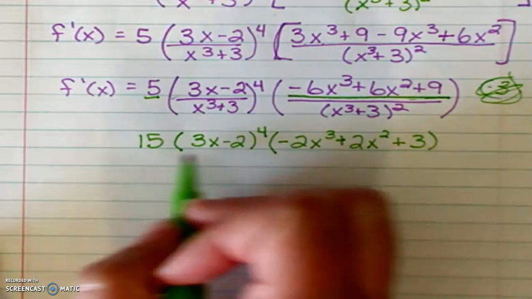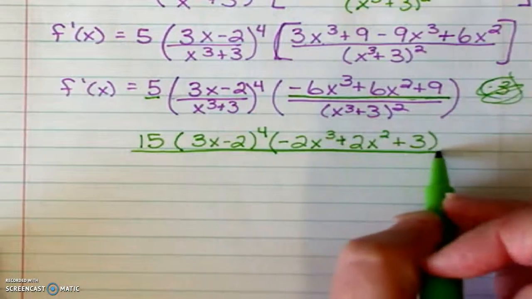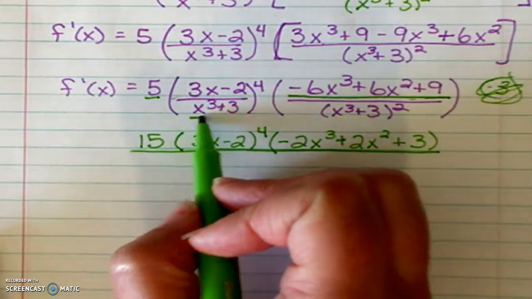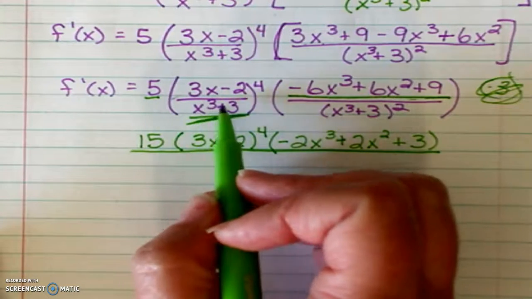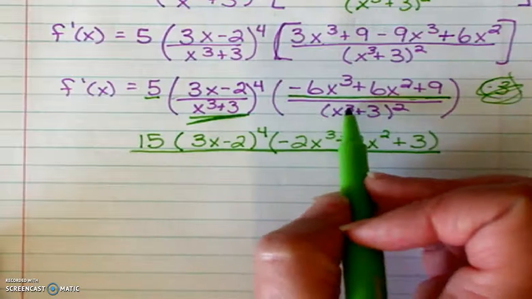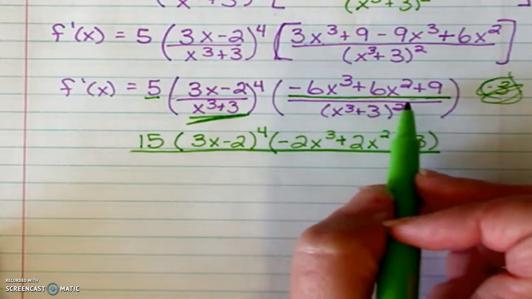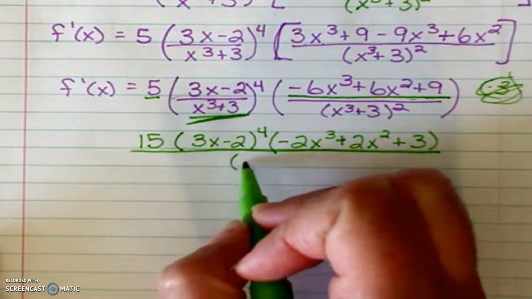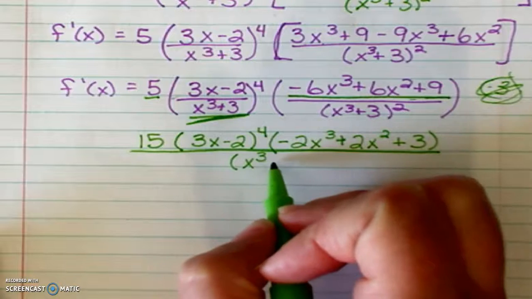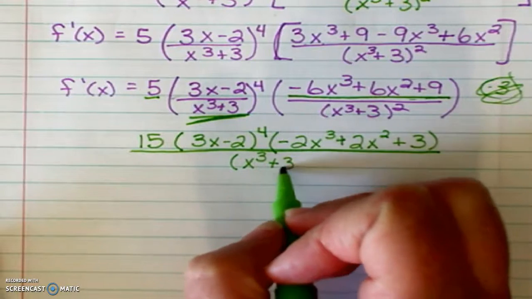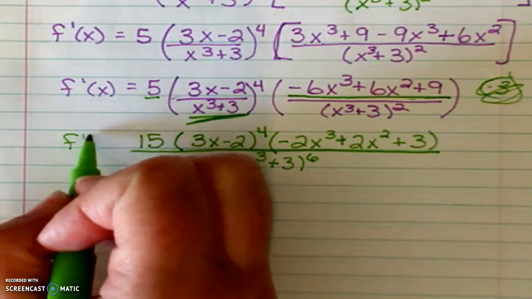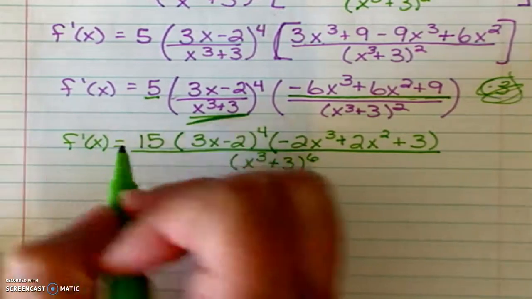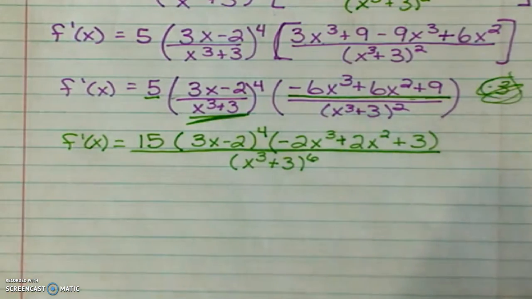plus 3. And then in the denominator, keep in mind this x cubed plus 3 in this first fraction is being raised to the 4th power, and I have that same quantity here being squared. So you add those exponents together, and you get x cubed plus 3 raised to the 6th power. So that is your first derivative by using the quotient rule.